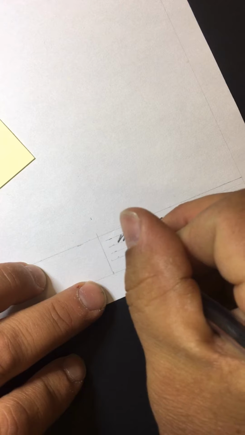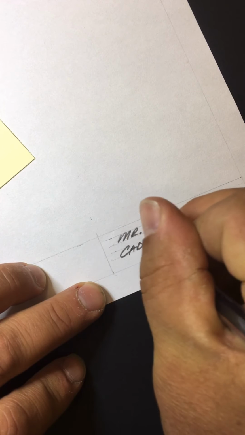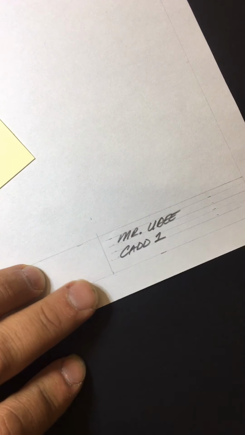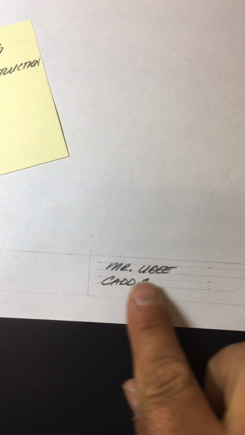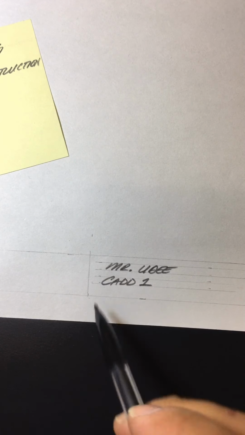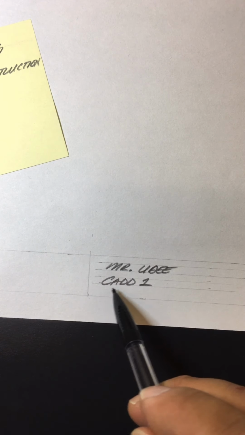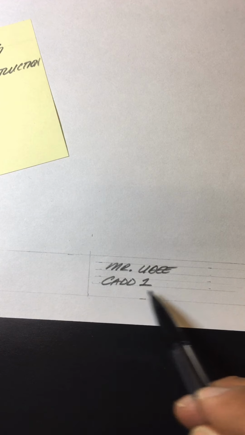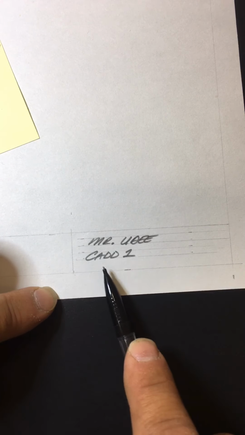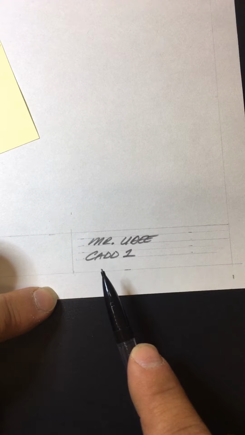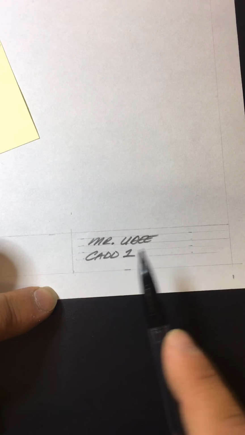Now I'm going to put in my course. So there's my lettering. Now that the lettering is done on this side, I'm going to erase the extra lines. So I'm going to erase these extra lines here, and then I'm going to erase these extra lines here. So while I start to erase my construction lines in my title block, you can pause the video, add in your lettering, and then erase it.